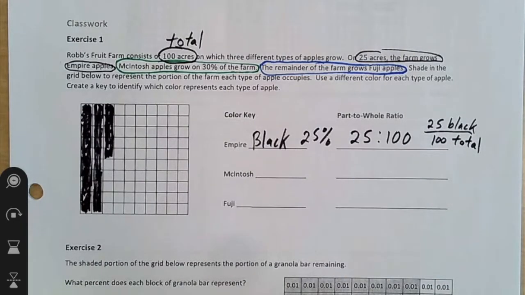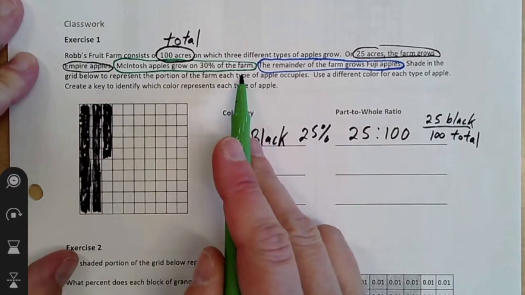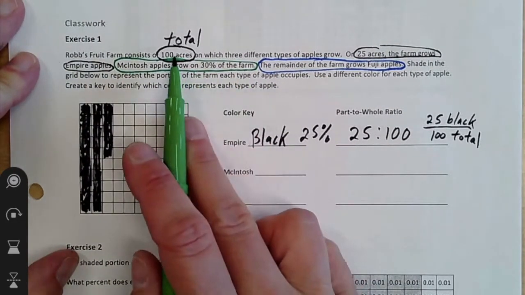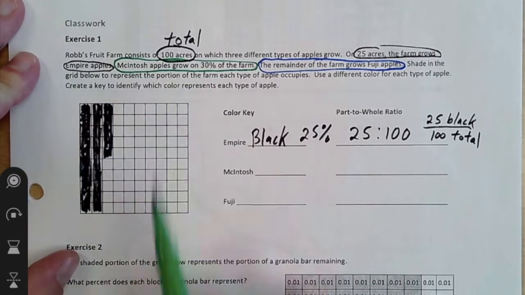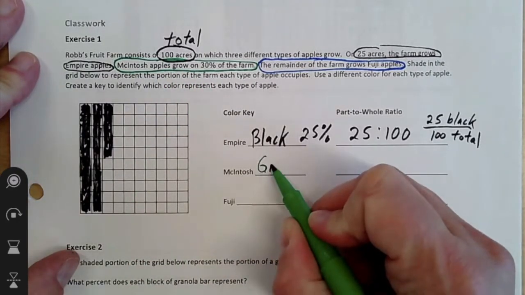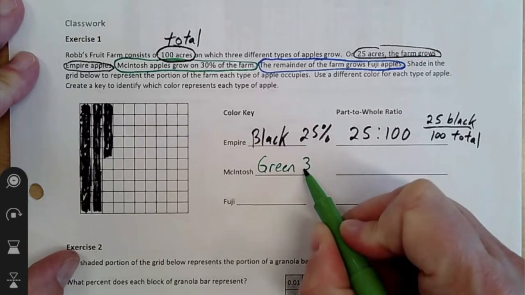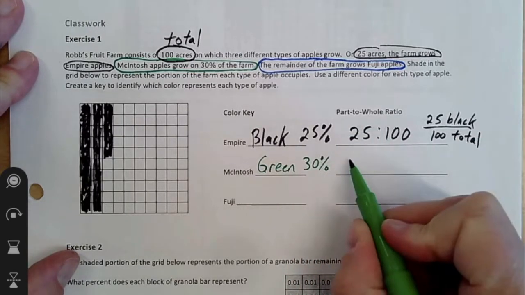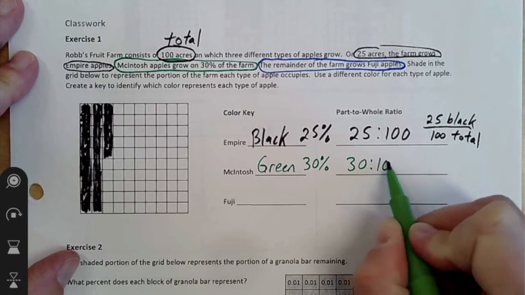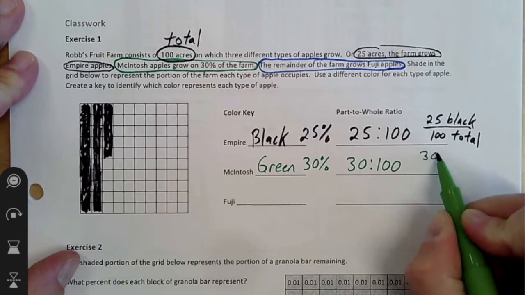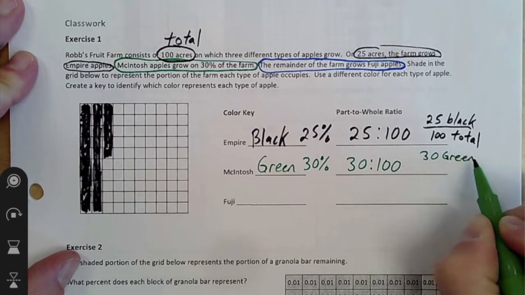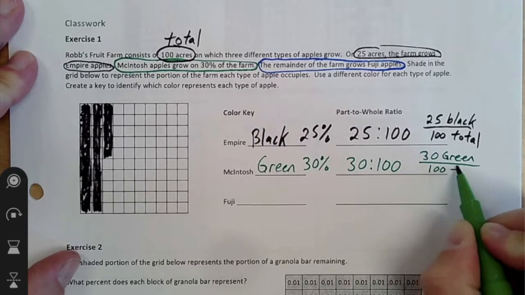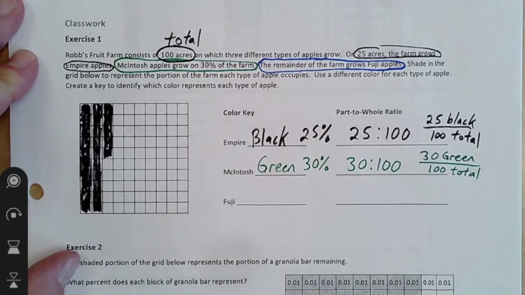And then as we continue on Macintosh, we're going to use green. And so 30% of the farm. Well, 30% is 30 out of 100 because a percent is a number out of 100. So I could say this is green. Now we'll need to shade 30%, which that part to whole is 30 out of 100. So that means 30 will be colored in green out of the 100 total. So the total is still 100, just 30 is green.